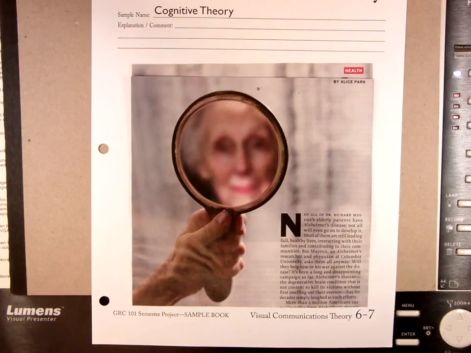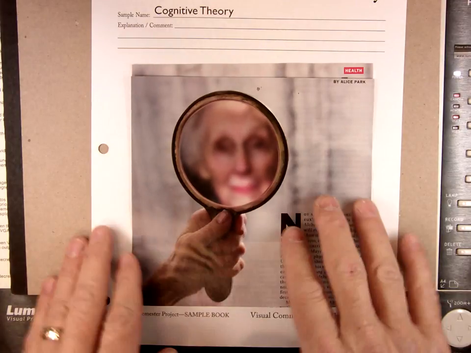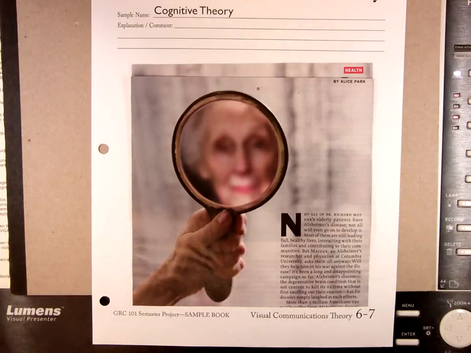And on one of the pages this week, there's a list with a very, very brief description of what each of the theories are. And cognition is: perception involves a myriad of mental processes.